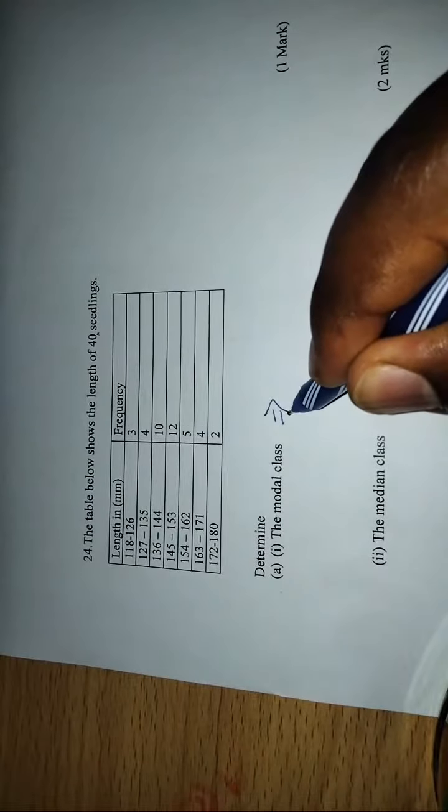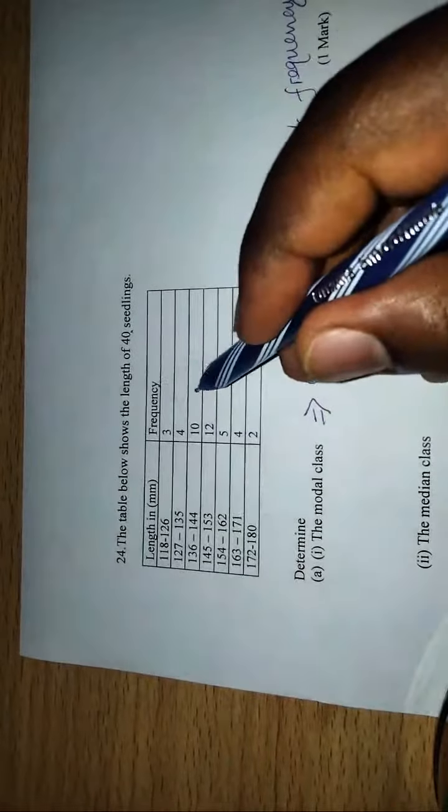It should be noted that the modal class is the class with the highest frequency. When we examine this data, we discover that the highest frequency is 12.